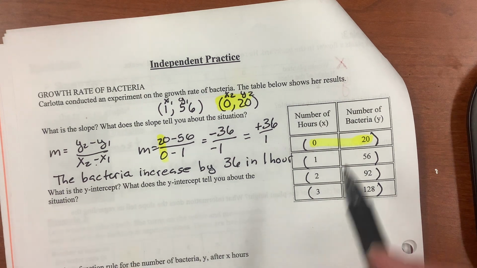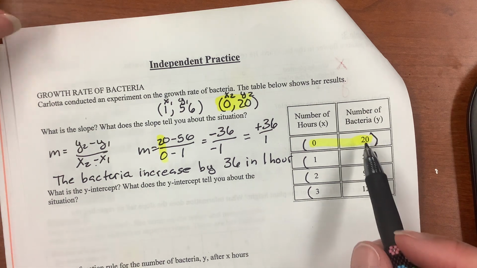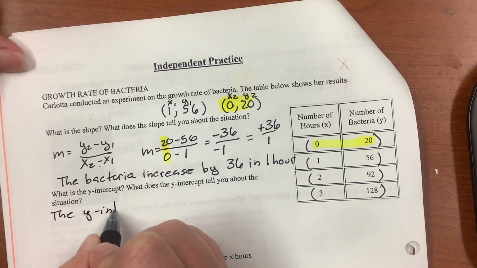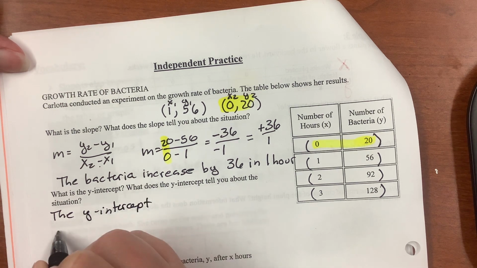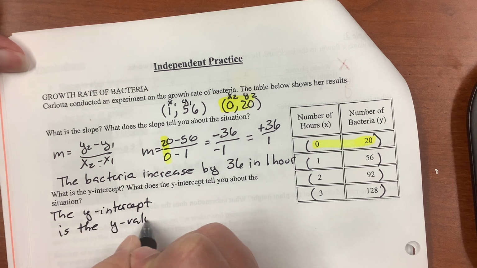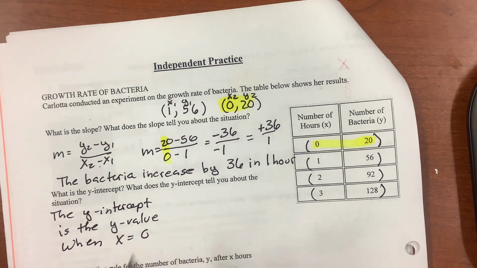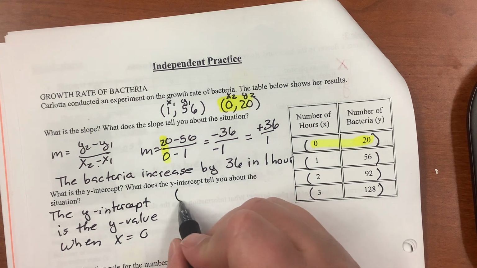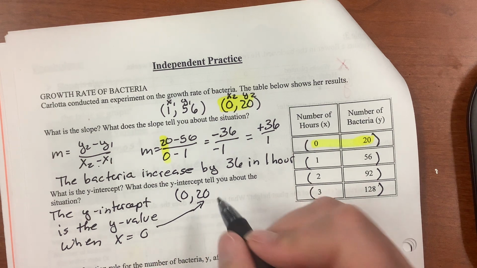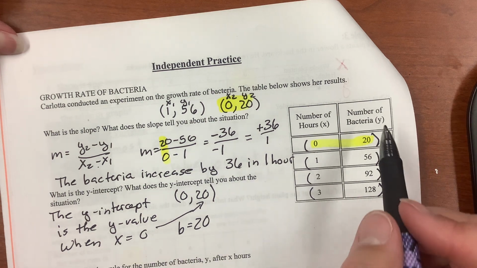Okay, what is the y-intercept? Number of hours, 0. Number of bacteria, 20. The y-intercept is the y value when x equals 0. So in this case, I have 0, 20. 20 is my y-intercept. B equals 20. 20 what? 20 bacteria.